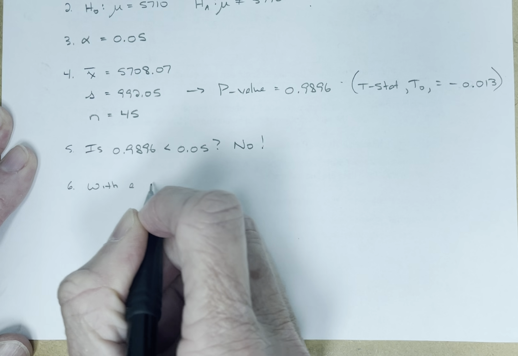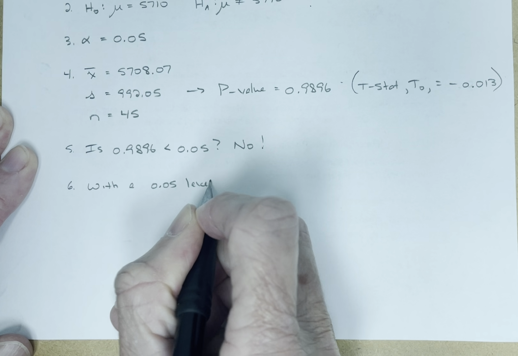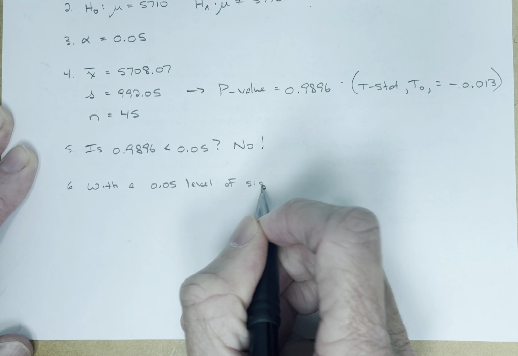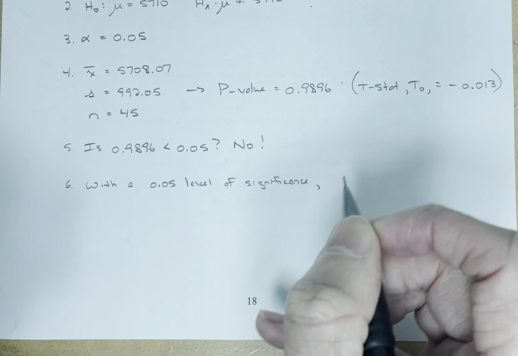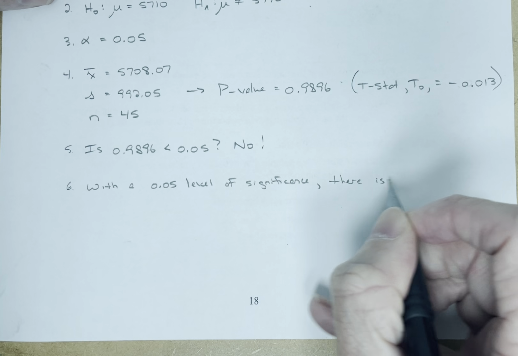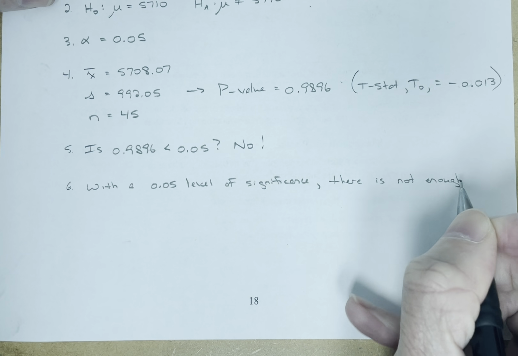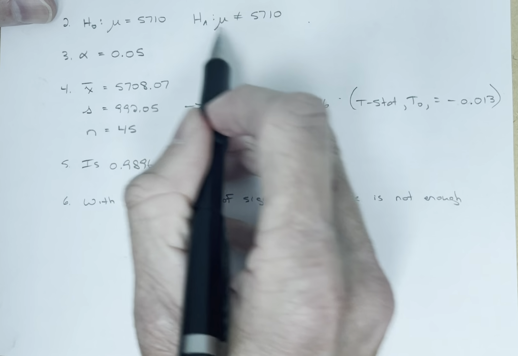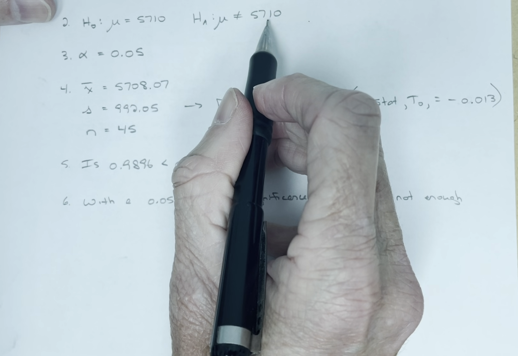With a 0.05 level of significance, we're going to be stating our conclusion here. There is not enough evidence. Remember, we're stating our conclusion for the alternative. There's not enough evidence that this is true, okay?